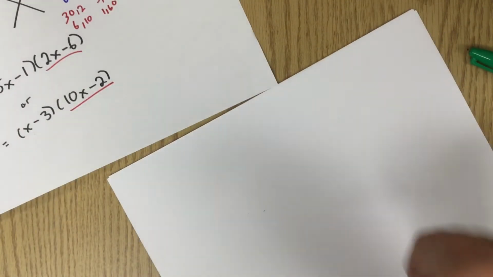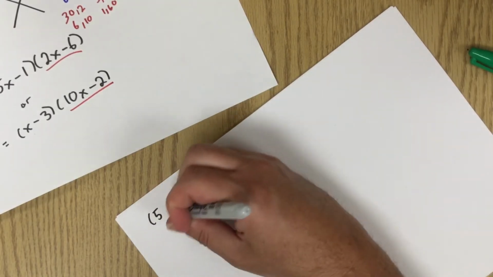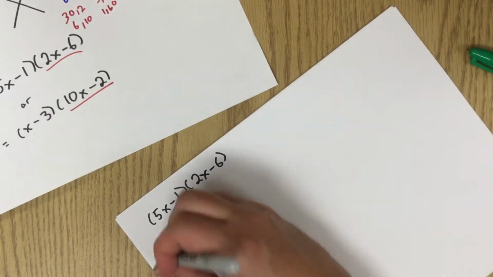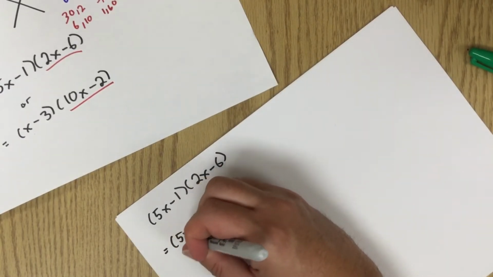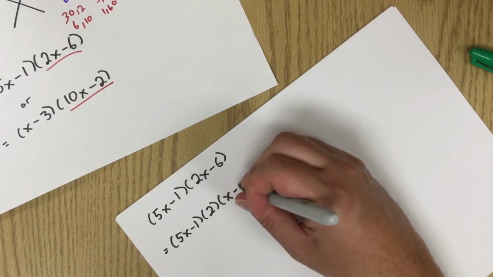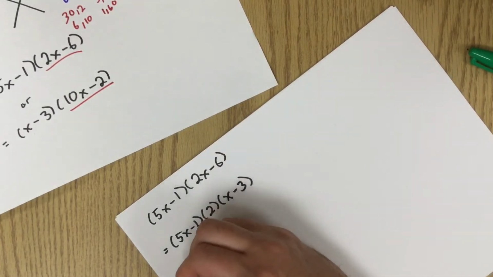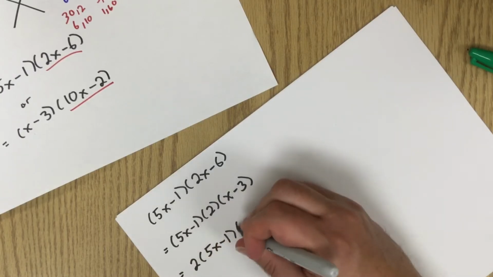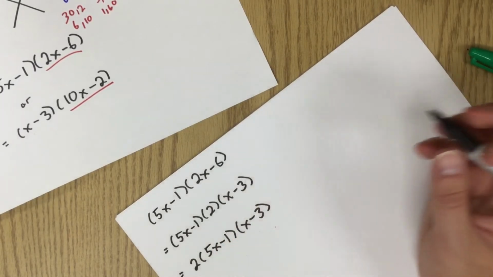So one answer was 5x minus 1, 2x minus 6. And what we could do is factor out a 2 from that bracket. And that's going to leave x minus 3. And traditionally, we put numbers in front. So it's going to be 2, 5x minus 1, x minus 3.